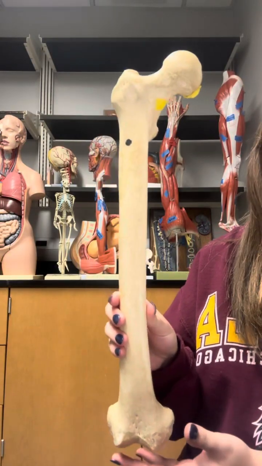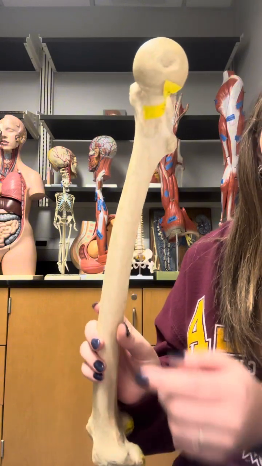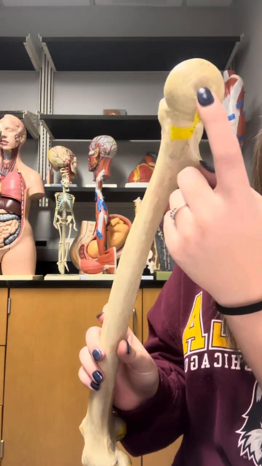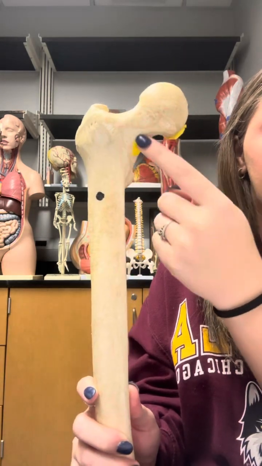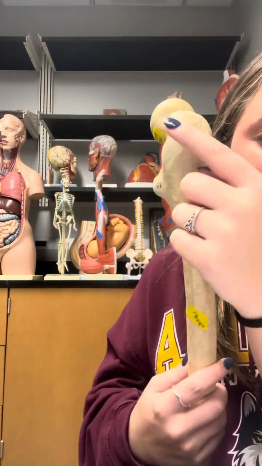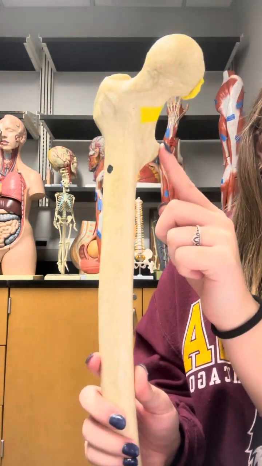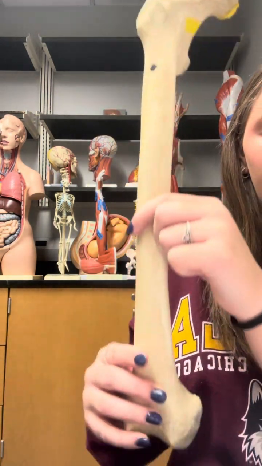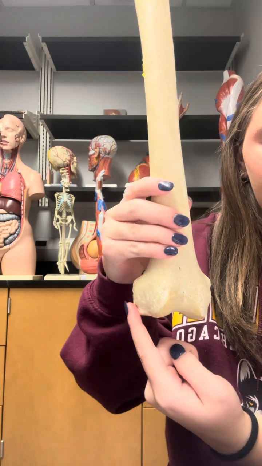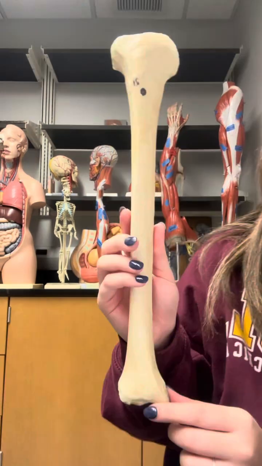Moving on to the leg bones, we have a left femur. Starting with this hole here, it's the fovea capitis. This is the head of the femur, the neck. We have the greater trochanter and the lesser trochanter. This line right here is the linea aspera. We have the lateral and the medial epicondyle.